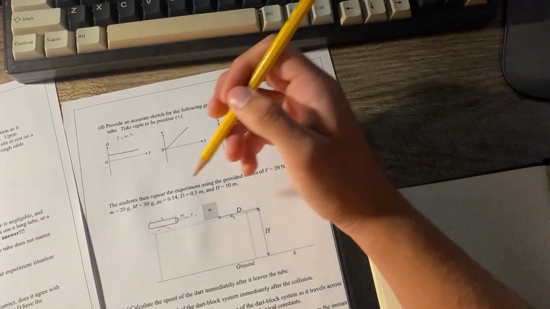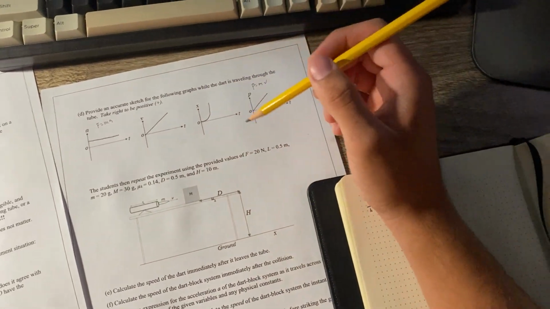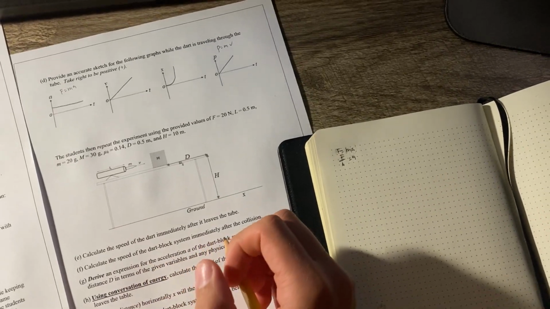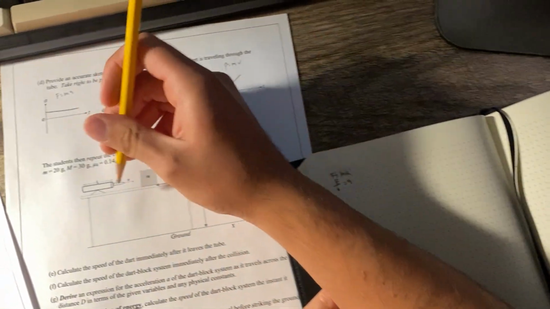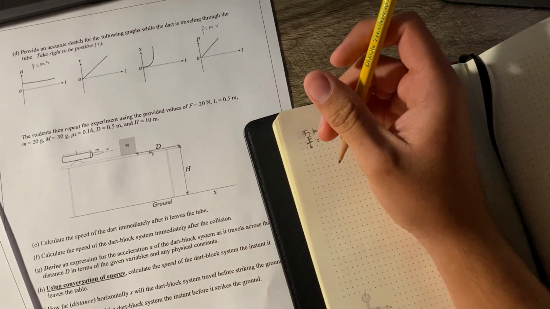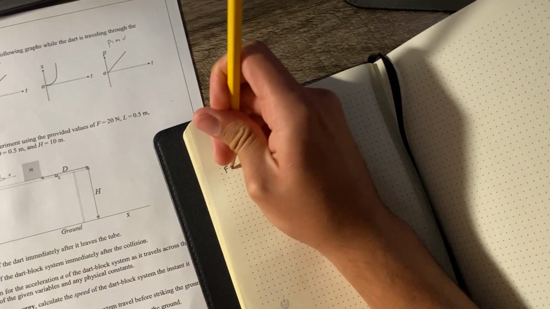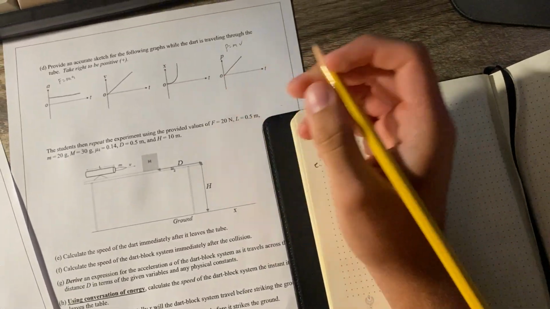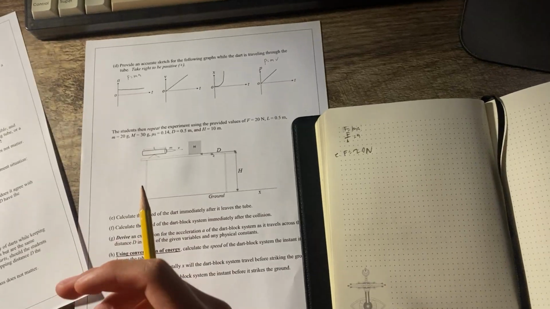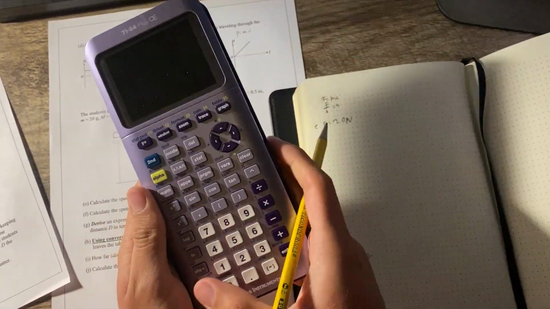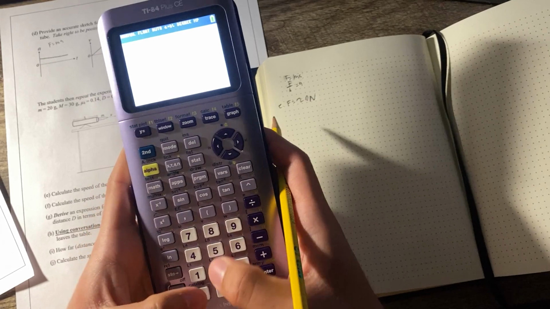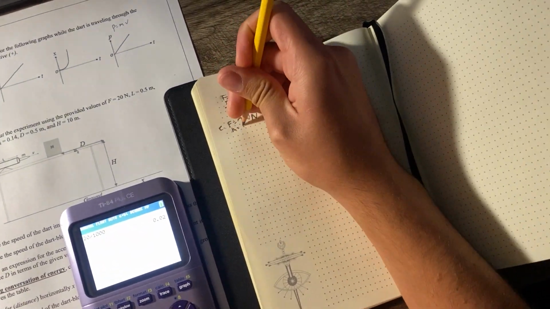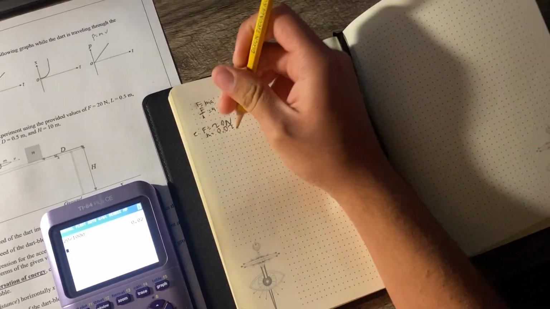All right, so now we have the same scenario with some values right here. Calculate the speed of the dart immediately after it leaves the tube. So we're going to try and find v right there. We know that F is equal to 20 newtons. I'm going to write part E right here real quick. Quickly, I'm going to convert the masses right here. So we have 20 grams, so we're going to have 20 divided by 1,000. That means that m is going to be 0.02 kg.